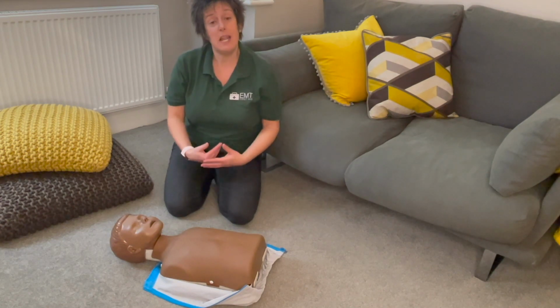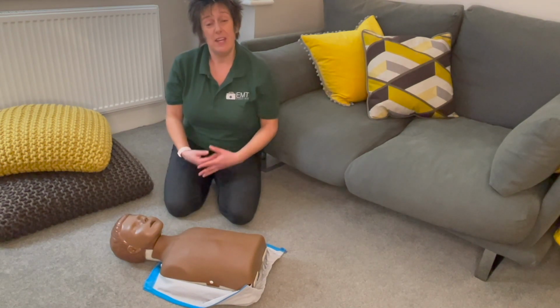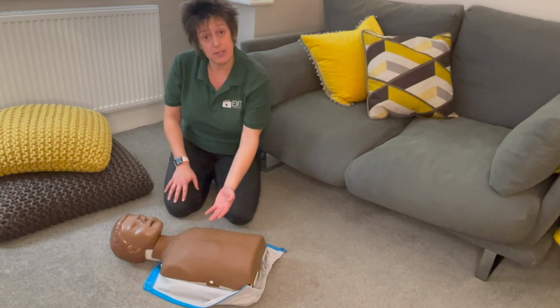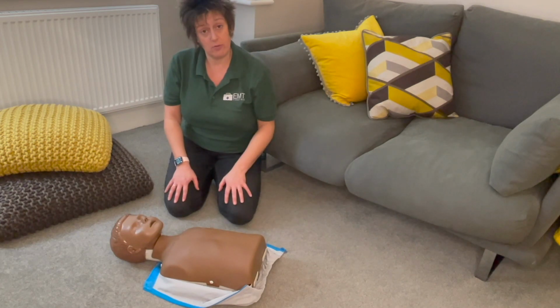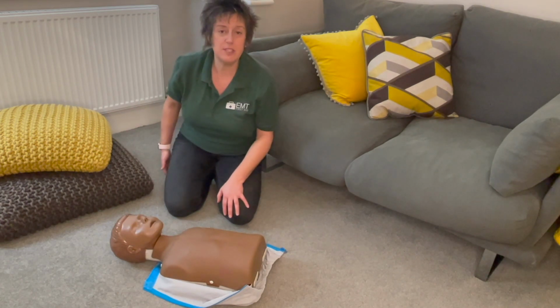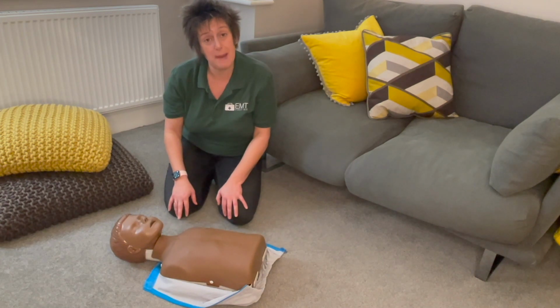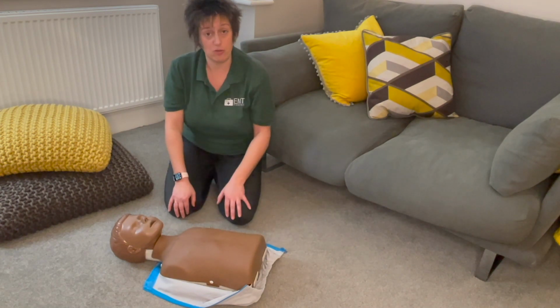The reason we delay calling the ambulance if we're by ourselves is because you can probably get them back to life. So we don't want to delay the treatment by running to find our phones. By all means, if your phone's in your back pocket, as soon as you know this person's not breathing, the quicker you get the ambulance there, the better. Just do not delay the treatment.